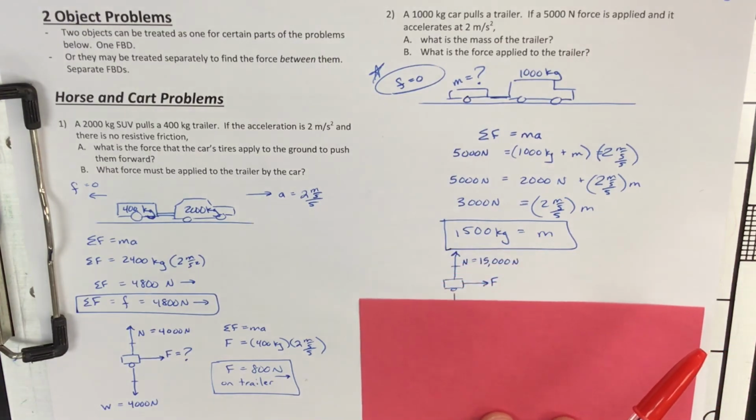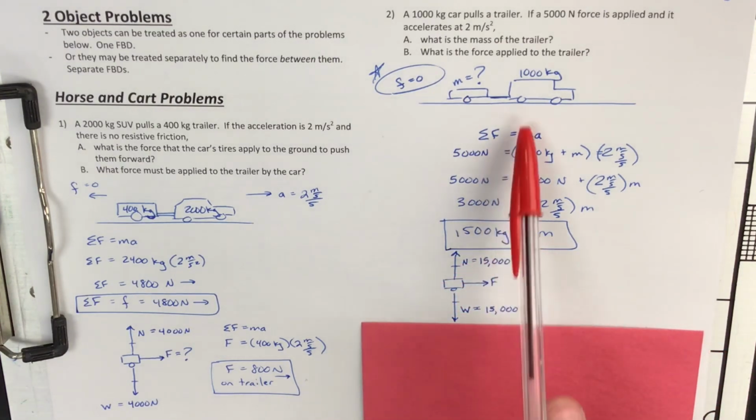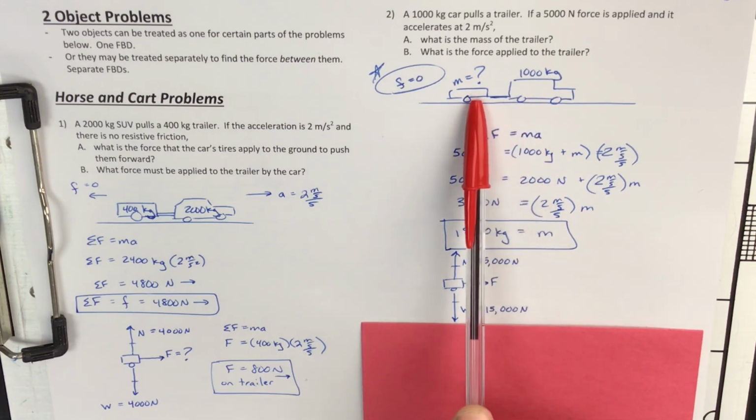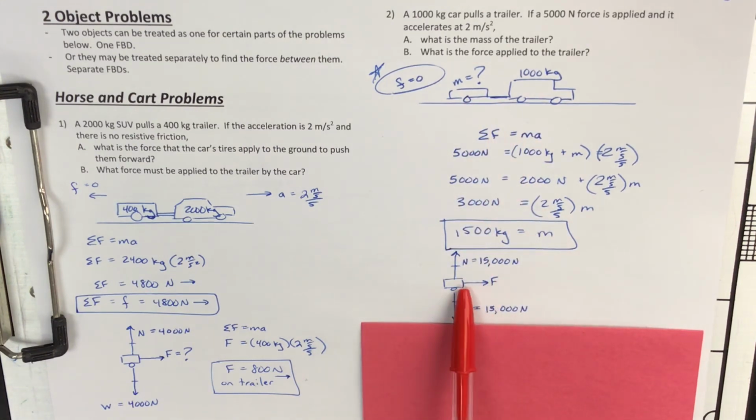And what's the force applied to the trailer? Do the same thing. You can, again, pick either the car or the trailer, and the forward force on the trailer, in this case, its mass is 1,500 kilograms. So the weight is 15,000 newtons because we're using W equals mg, and g is 10 newtons for every kilogram. Don't use 9.8 for the problems. It's easier to use 10. 15,000 newtons, the up and down forces balance each other.